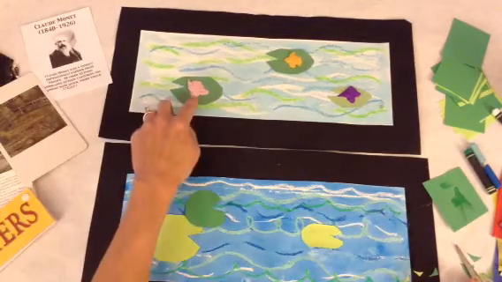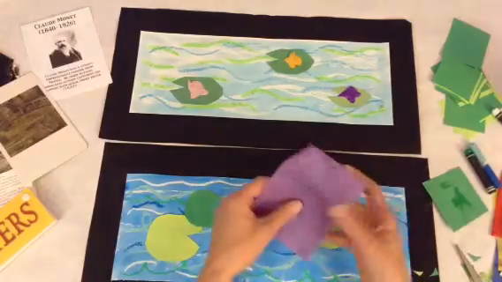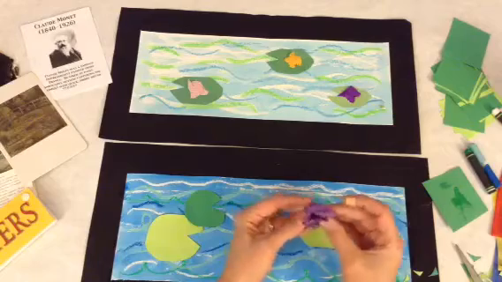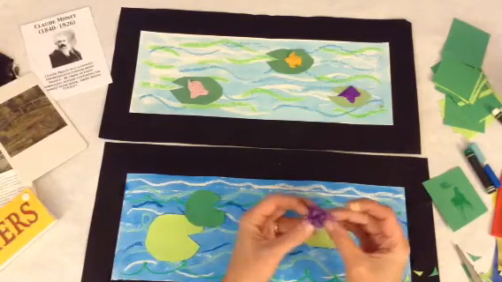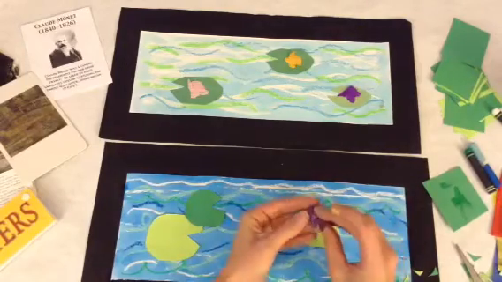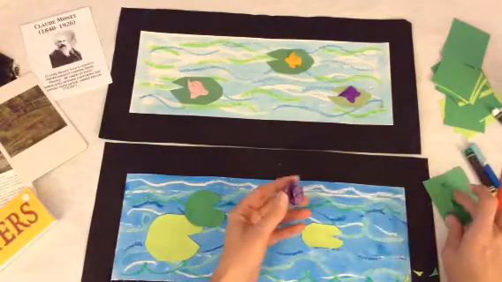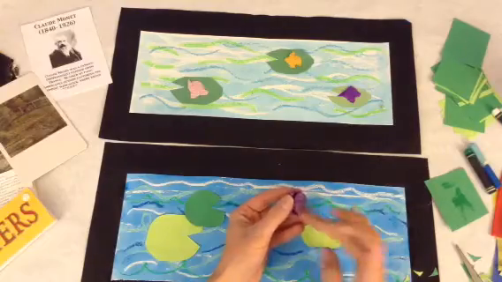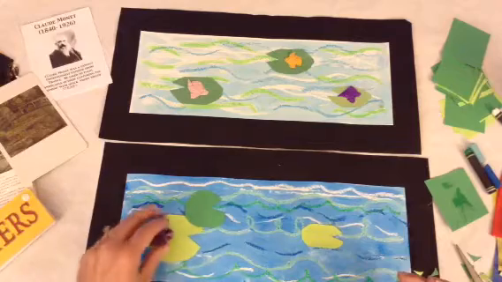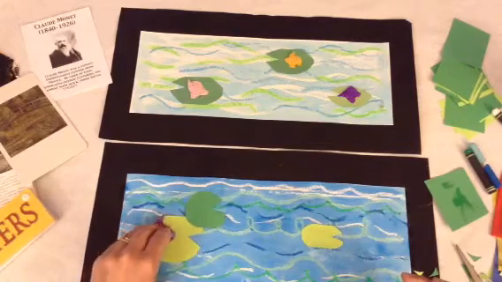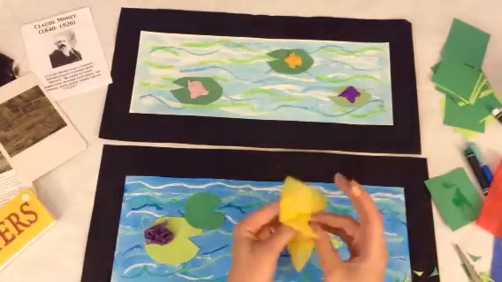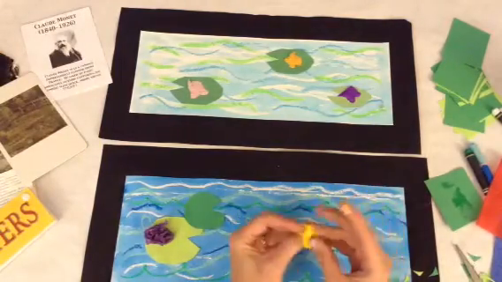They need the flower. So I'm going to take a piece of tissue paper and I'm just going to crumple it up a little bit. You can crumple it up into a little ball if you want, or you can leave some of the edges fluffy. We're going to get some more glue, put a little glue on the back, decide where you want your flower. And this gives it a little three-dimensional effect. Doesn't that look great?